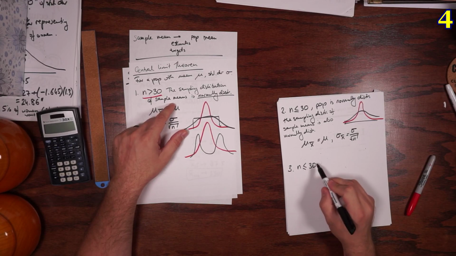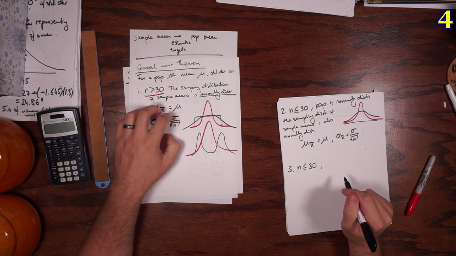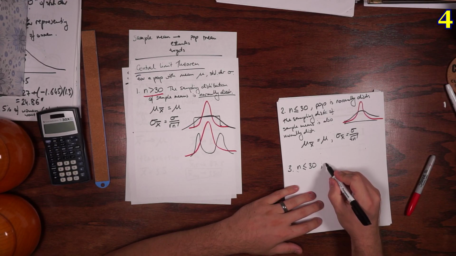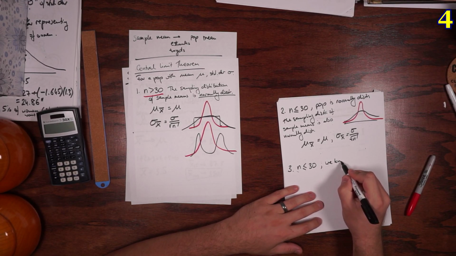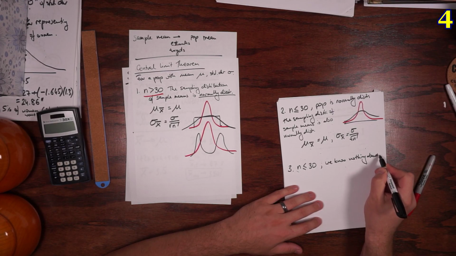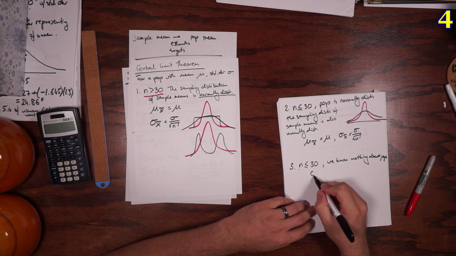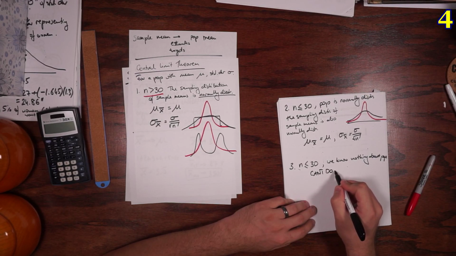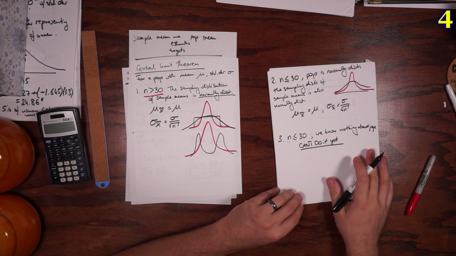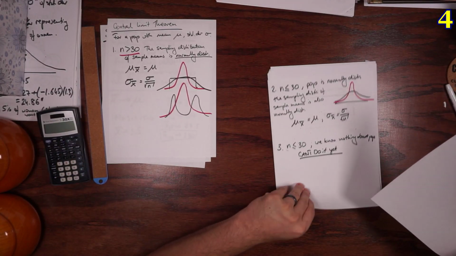If n is smaller than 30, so it's a small sample, and we are doing a Jon Snow, where we know nothing about the population, well, then we're kind of screwed, at least for now. We can't do it yet. Alright, so we have those 3 cases.